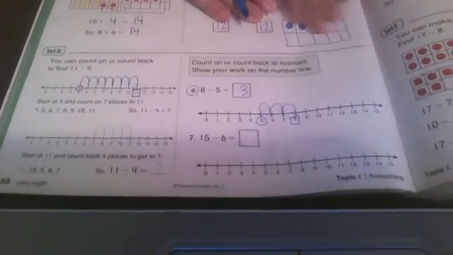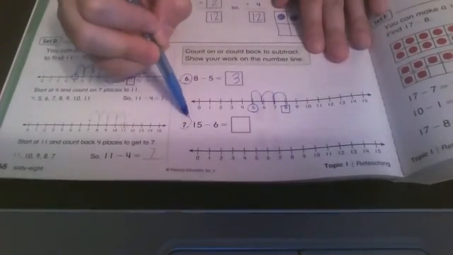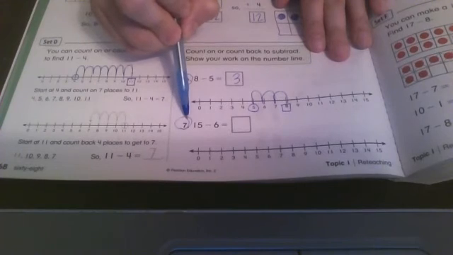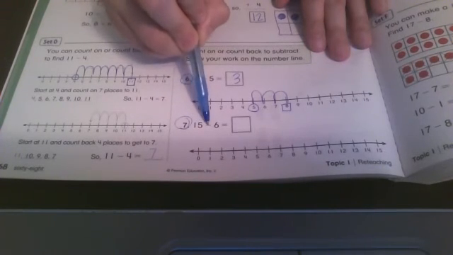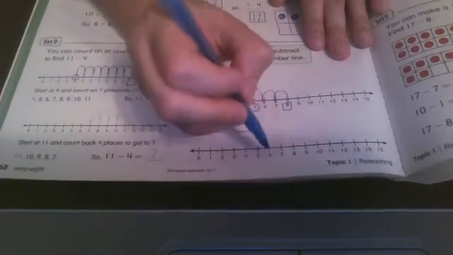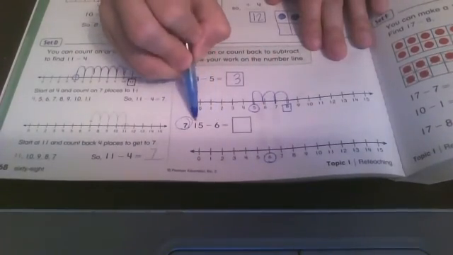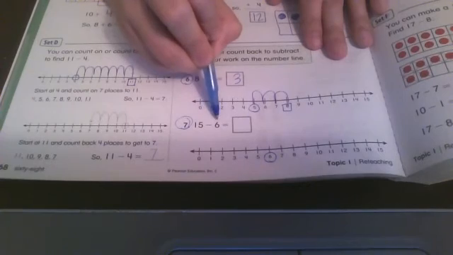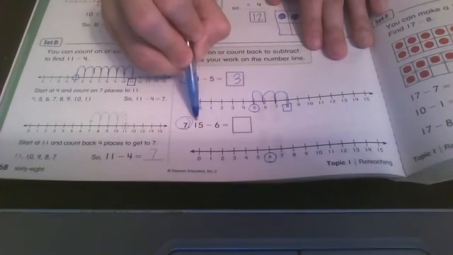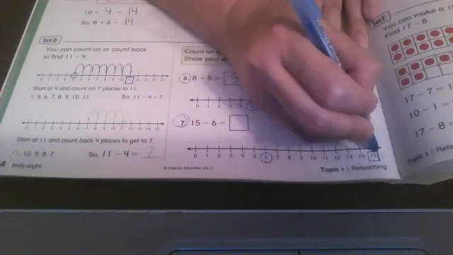Okay, and let's do 7 the same way. We're going to stick with the same strategy. 15 minus 6. So I'm going to start with that smaller number. It's just like when we're using our fingers and we put the smaller number in our head and we count on to the bigger number. This is the same thing. Okay, so I'm starting at that smaller number. I know when I get to 15, that's when I'm going to stop. So I'm going to put a box around 15.